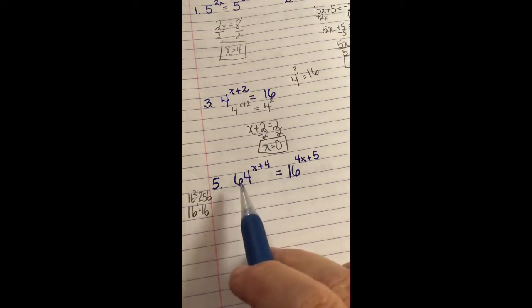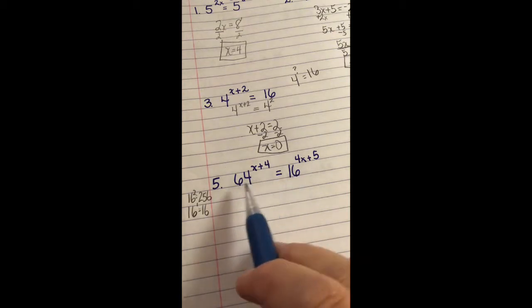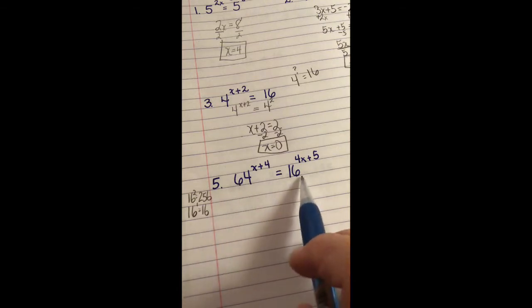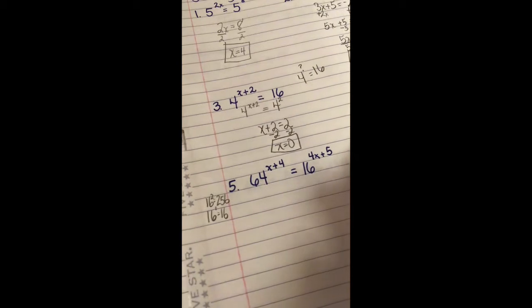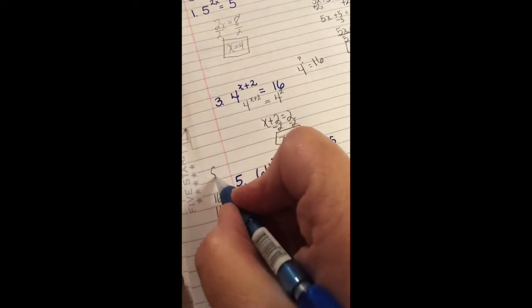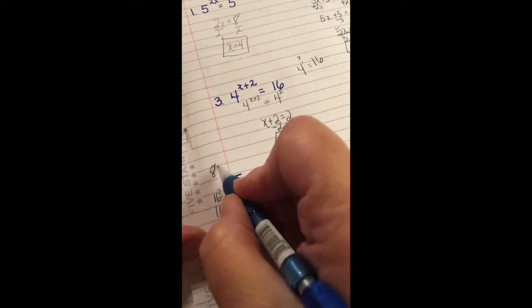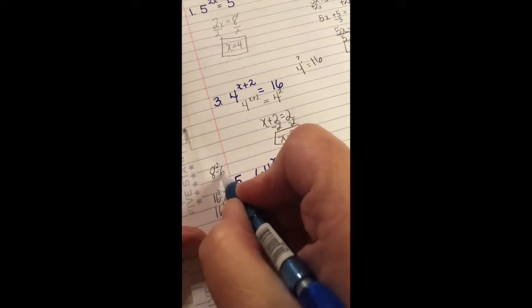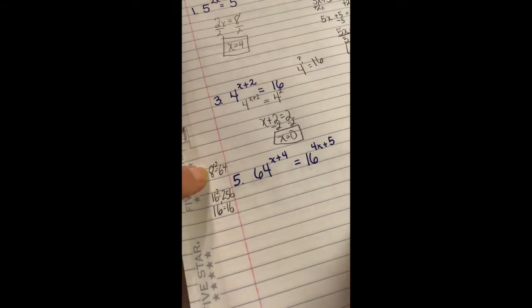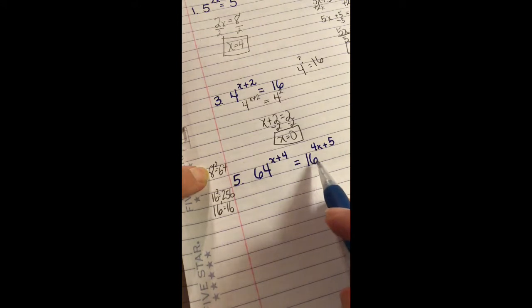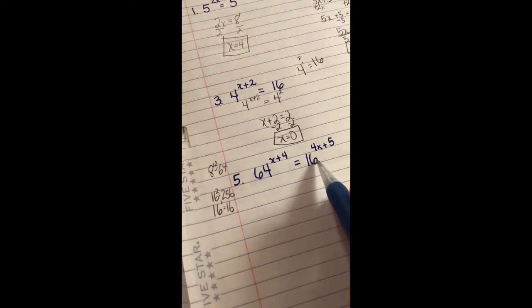So that means I'm going to have to find a base that I can rewrite both of these as. And if you think about it, a lot of students will think 8. 8 to the first power is 8. 8 to the second power is 64. So you can't use 8 because you can't get 16 by 8 raised to a power. Okay, so then that means I'm going to have to go smaller than 8.